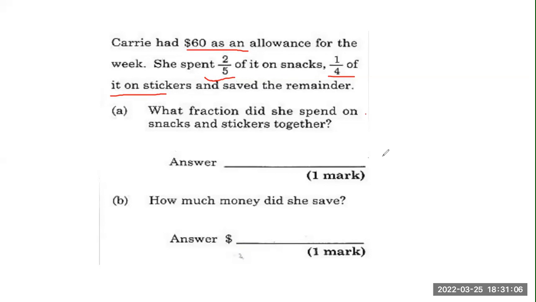So now let's proceed to the second one. The second part asks, how much money did she save? Right. So to answer this problem, there are two things you can do.